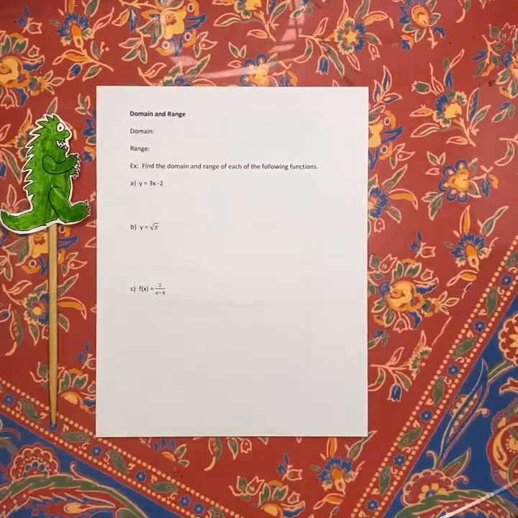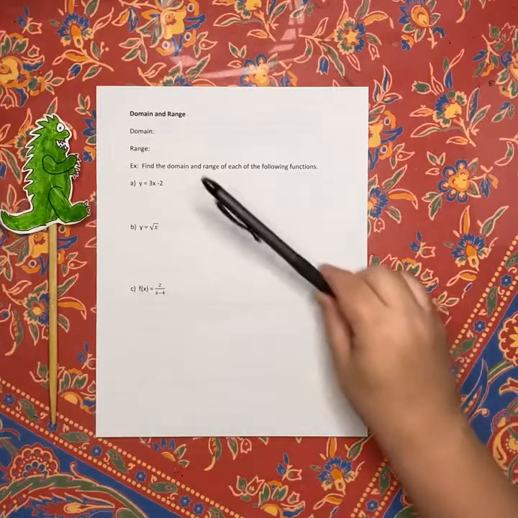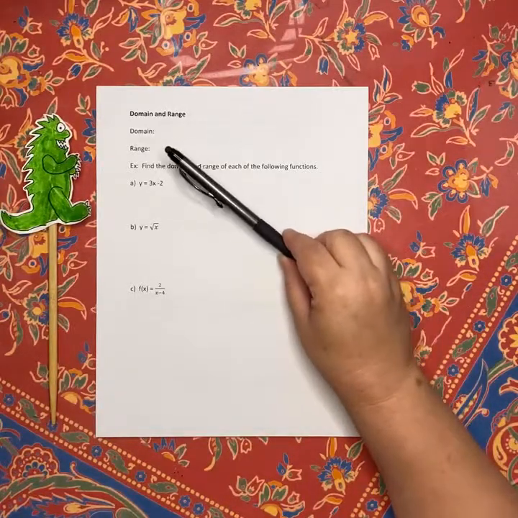We are live. This is Math 75, and this is a camera that's having trouble focusing.